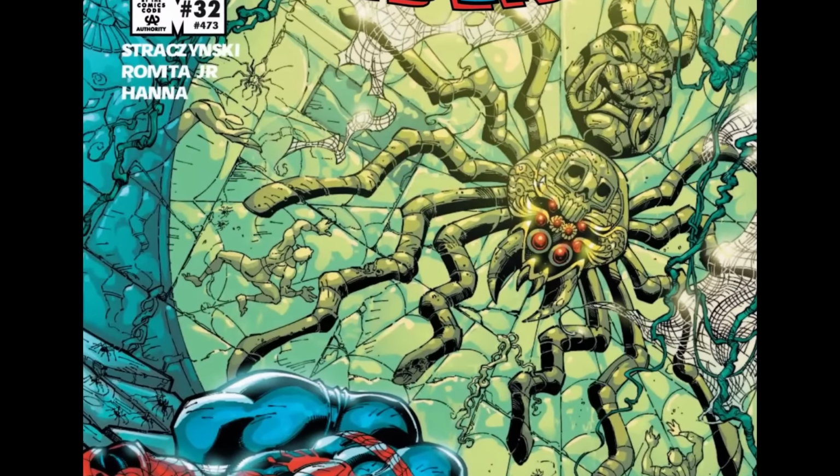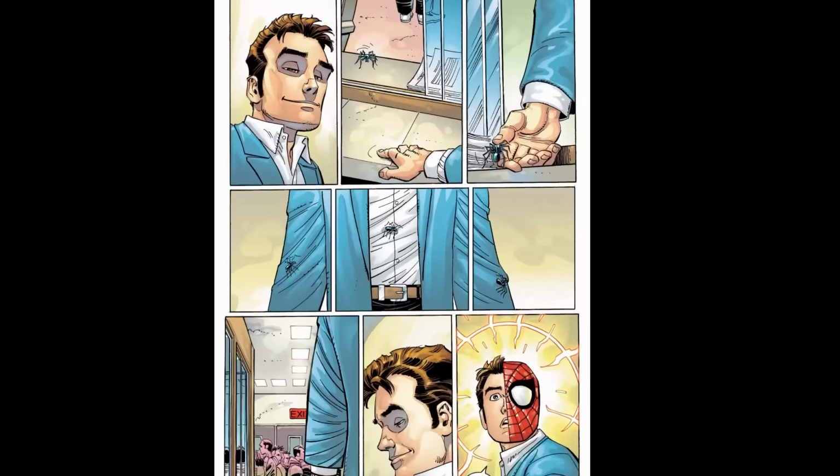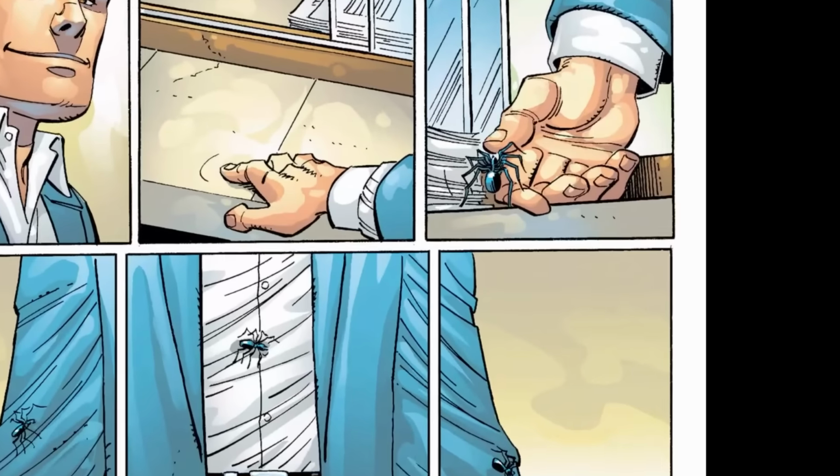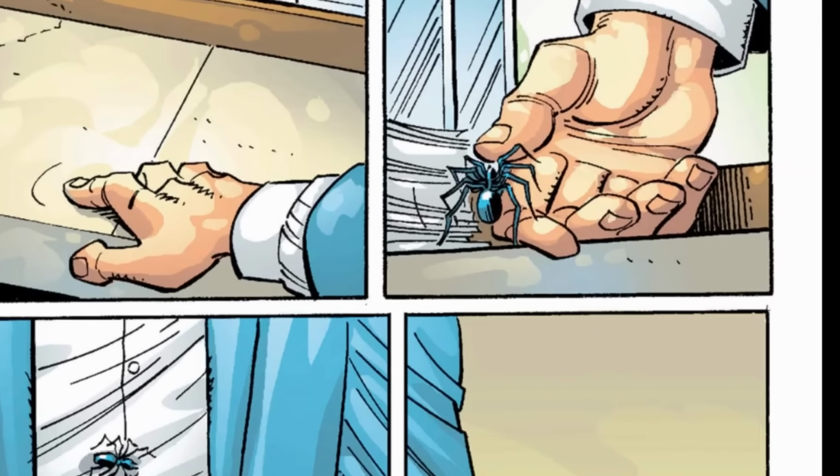It focuses on the mythical side of Spider-Man asking, what if it wasn't an accident that he got his powers? What if the spider chose Peter?